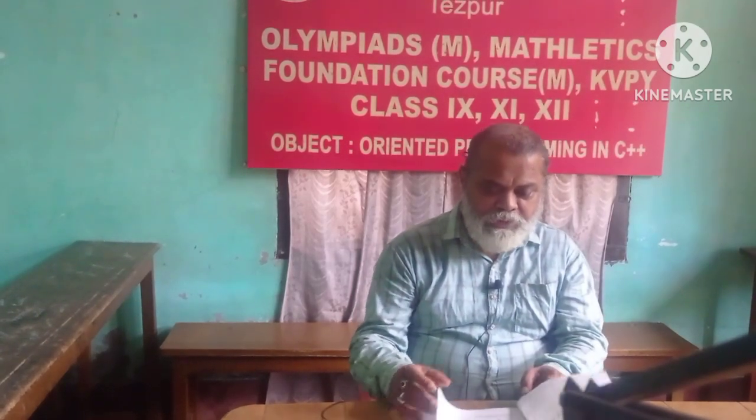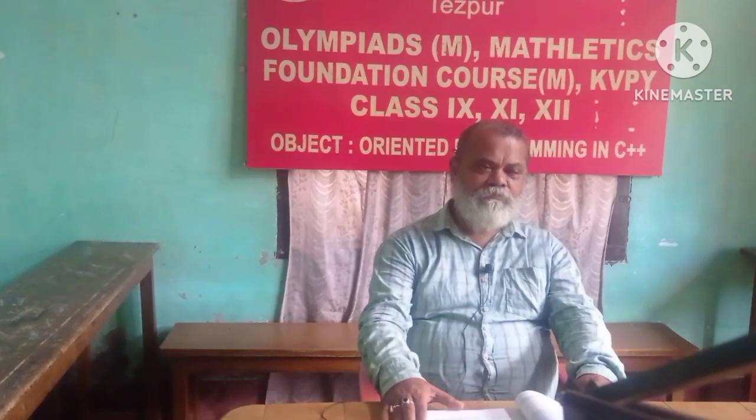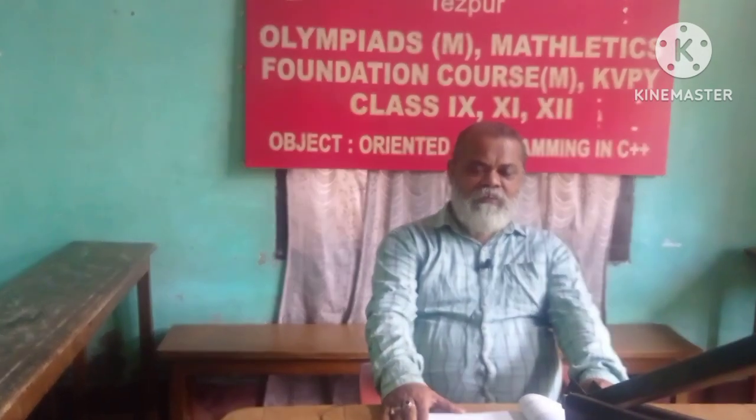When a body is projected upward, we consider this in an xy plane, a body is projected at an angle theta with the x-axis.